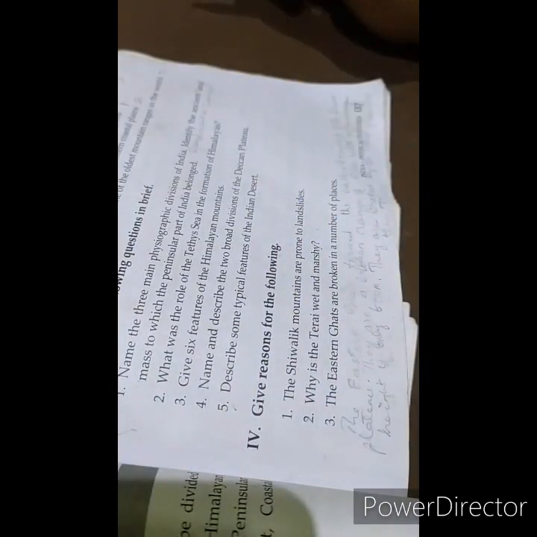Number 3, the Eastern Ghats are broken in a number of places. I would write down this one and then I would give you the image.